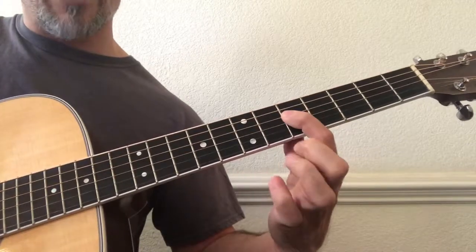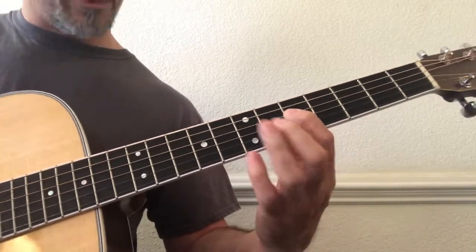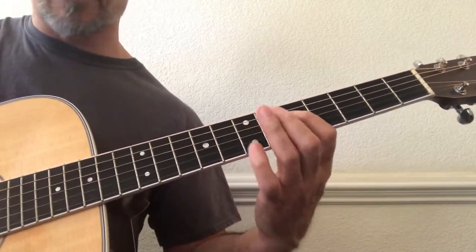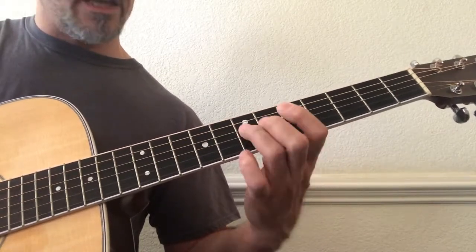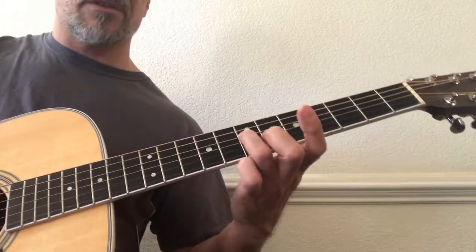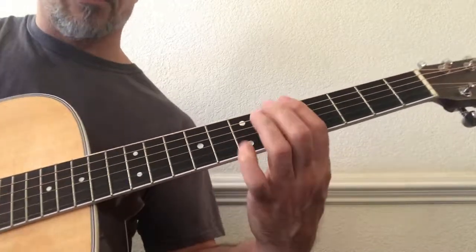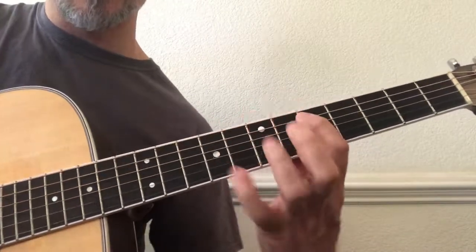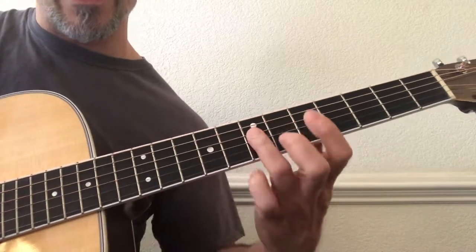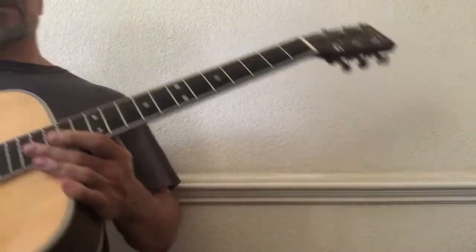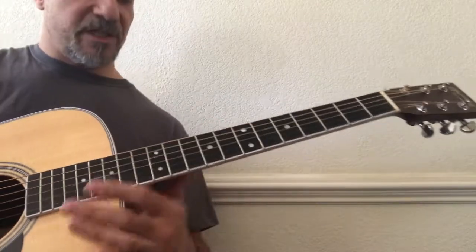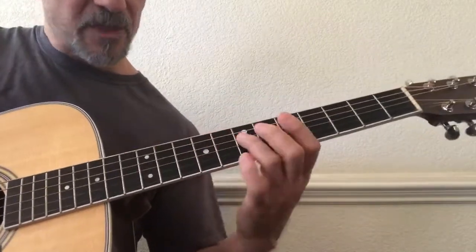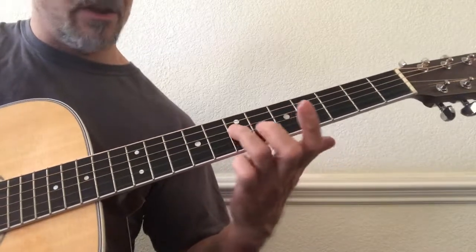Then we have A on the 5th fret, 4th string. And, no, I'm sorry, that's G. G on the 5th fret, 4th string. Then we have A on the 7th fret, 4th string. So A, B, C, D, E, F, G, A. Okay, now we'll do that in the 2nd octave, following the same method that we did for the C major scale. So we are on A right here.